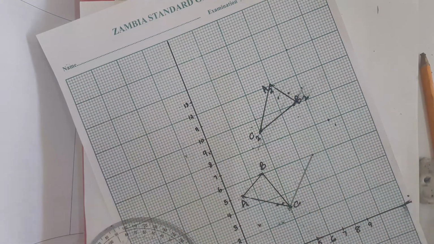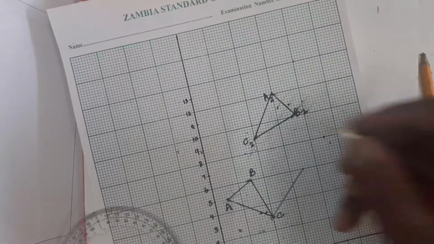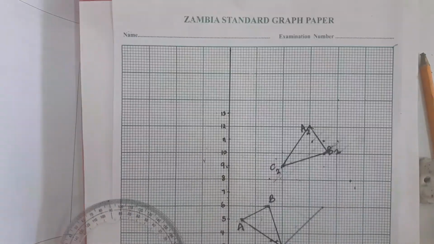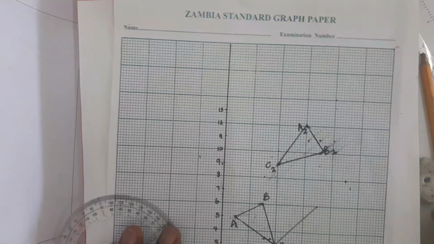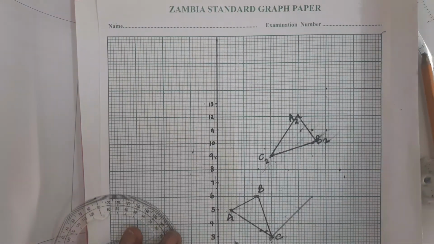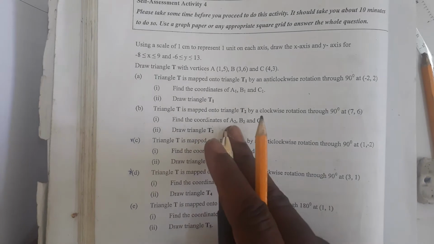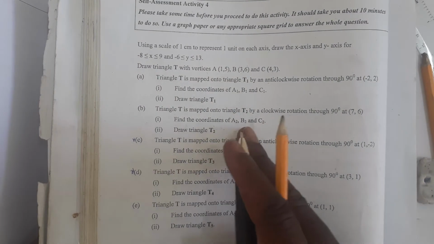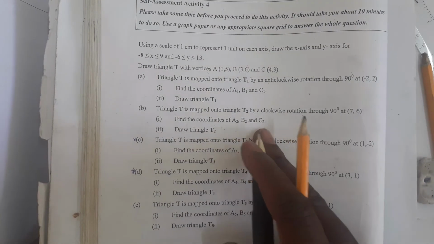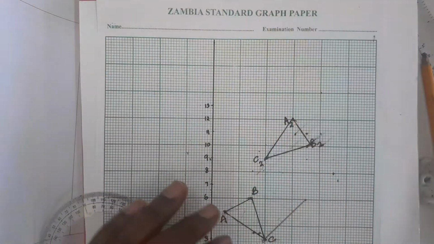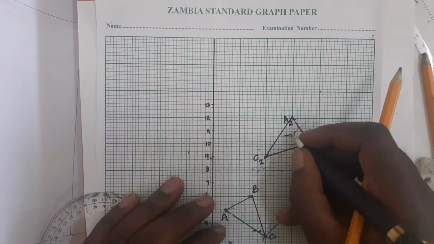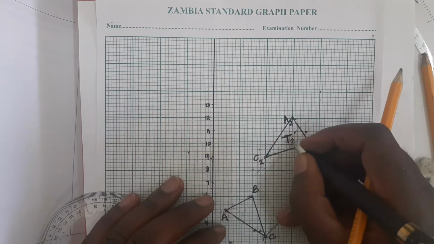So this is what the coordinates. Of course, the question is talking about the coordinates. The question is talking about what? Find the coordinates of A2, B2, C2, and draw triangle T2. So what we have done, we have already drawn triangle T2. This is our triangle T2.